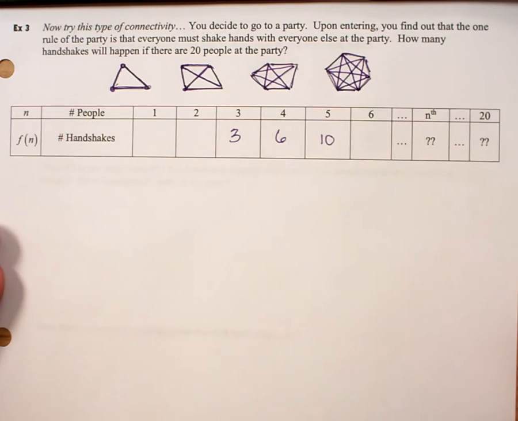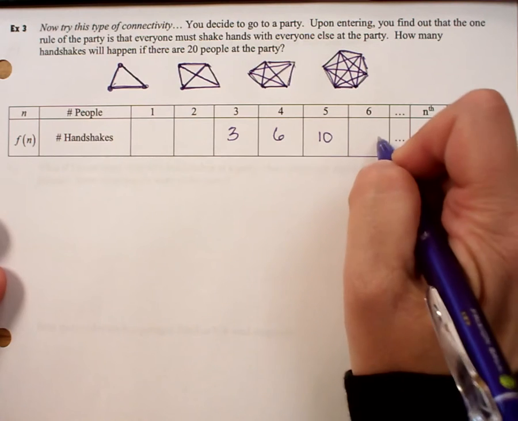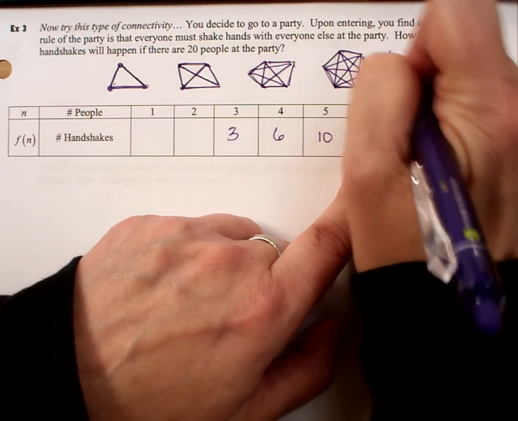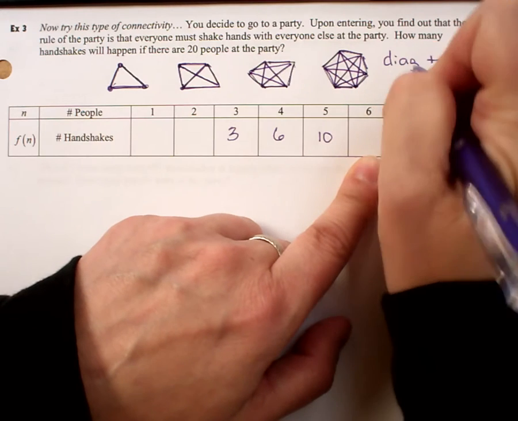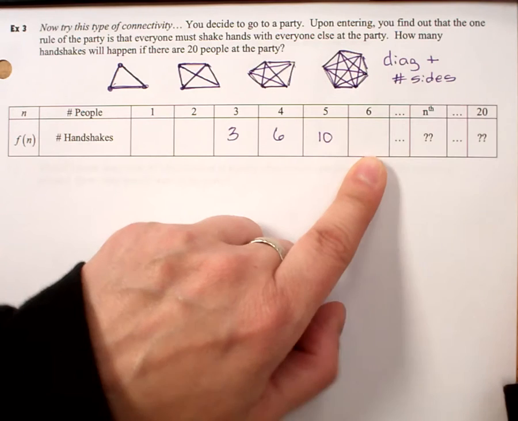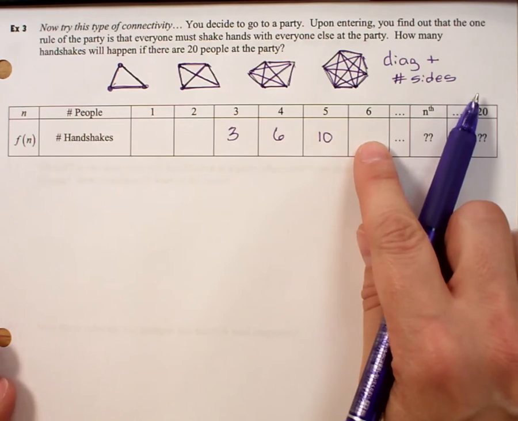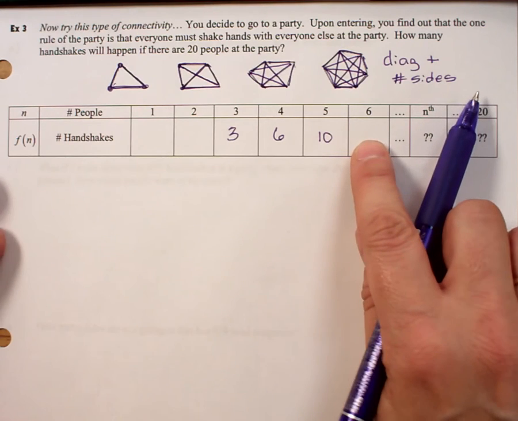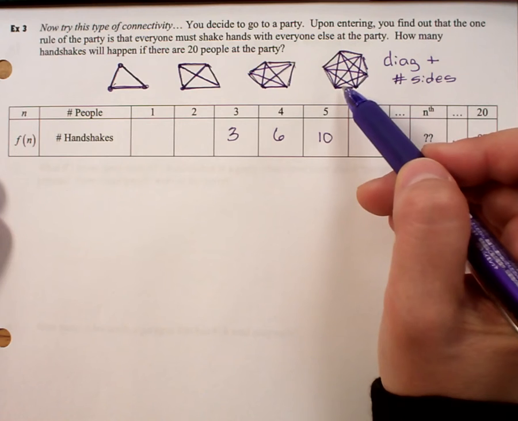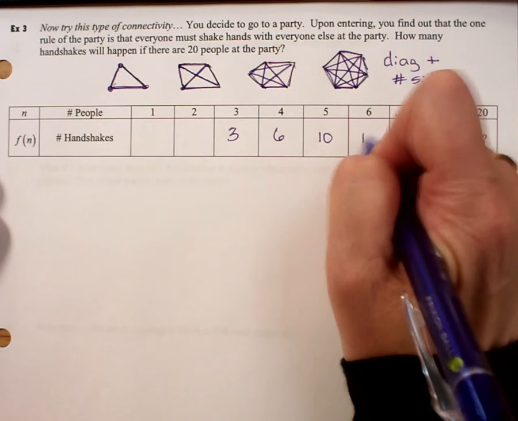So I've kind of said it subtly so far, but I haven't formally written it down. What we're really doing for this number, for our polygons here, is we're taking our number of diagonals plus our number of sides. So if we take the number of diagonals plus the number of sides, we'll get the total number of handshakes or the total connectivity. So our number of diagonals from the previous page for the hexagon was 9, and then we add in our 6 sides, it gives us 15.